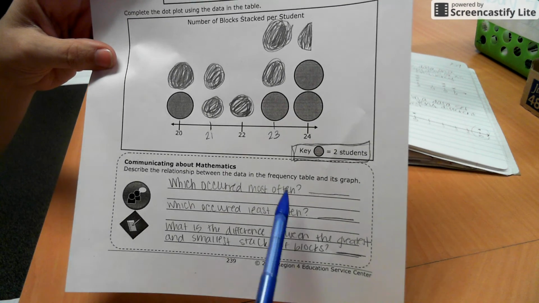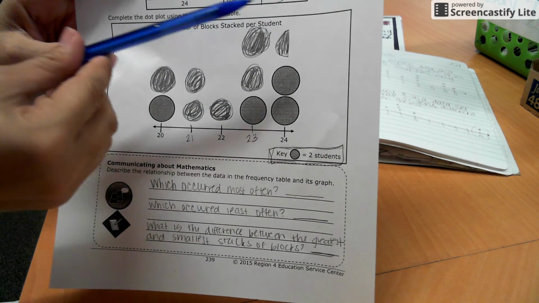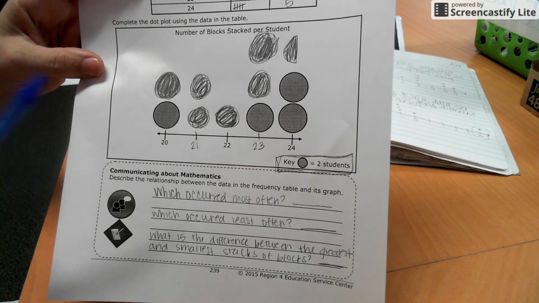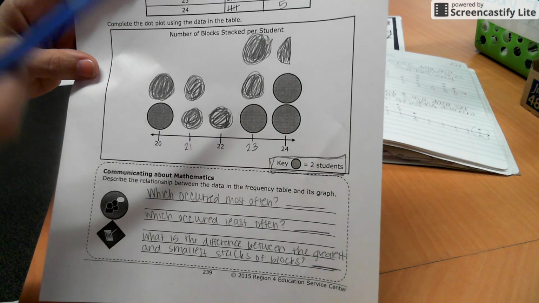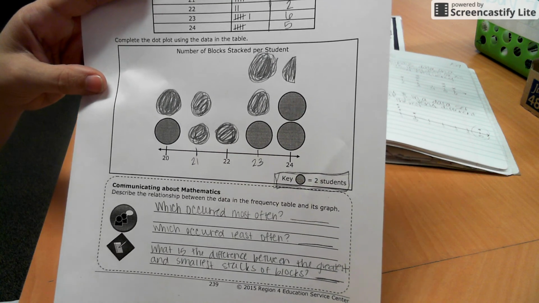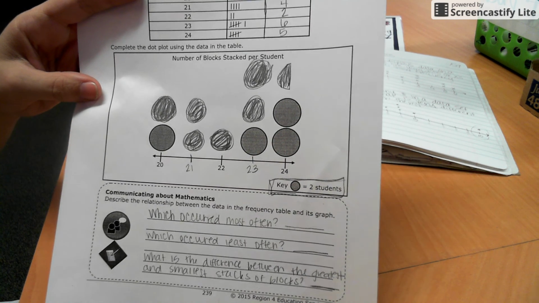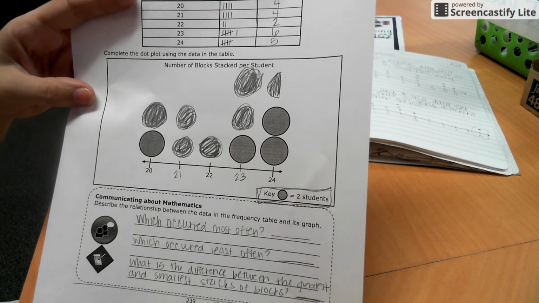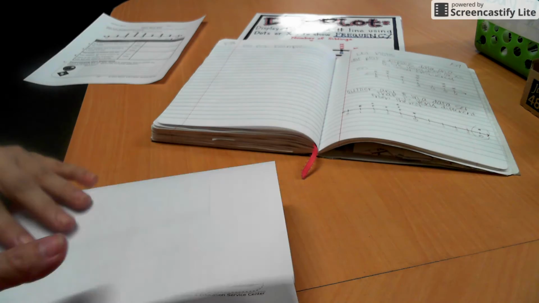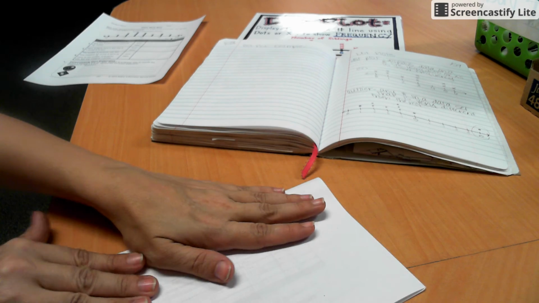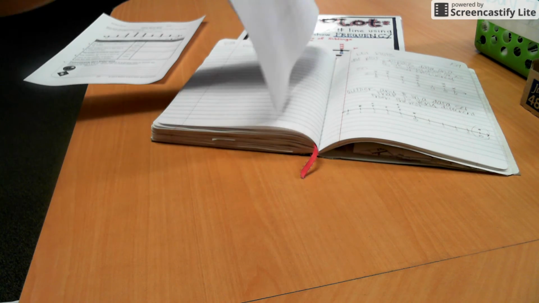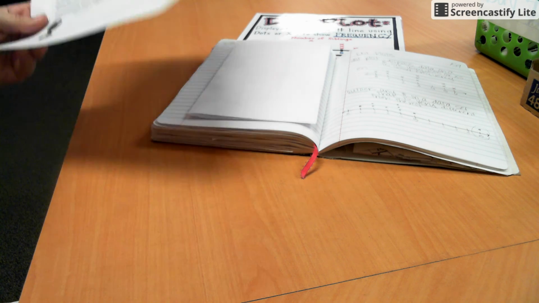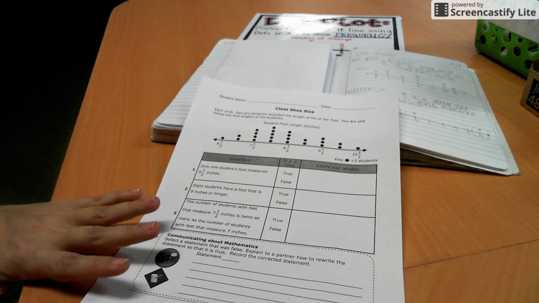All right, so what you're going to do is you're going to use the dot plot to answer which one occurred most often, which one occurred the least often, and then what is the difference between the greatest stack and the smallest stack. So difference means subtract. So that's what you're going to do. Remember that the circles equal 2 each. When you're done with that, I want you to just fold it and just tuck it into page 158 because I'm going to check them when you come back.